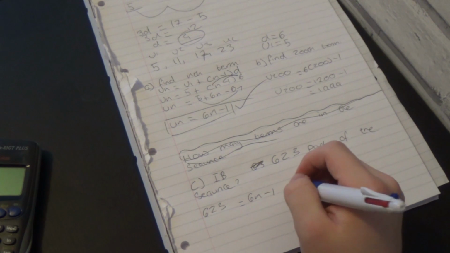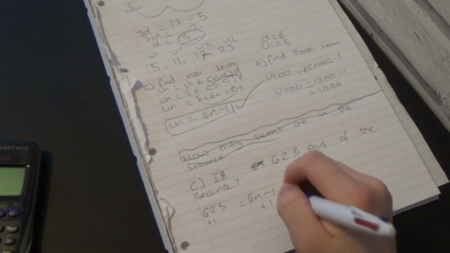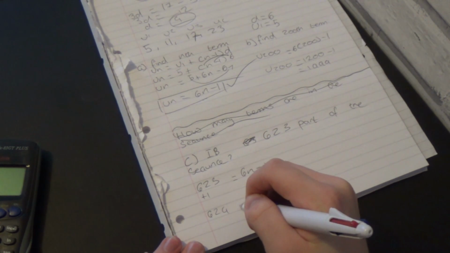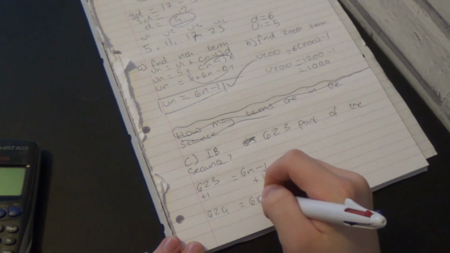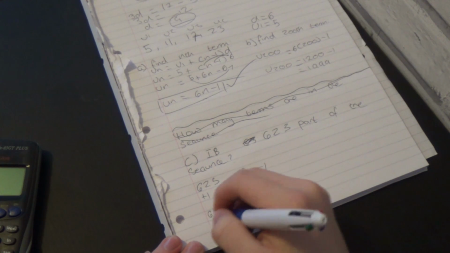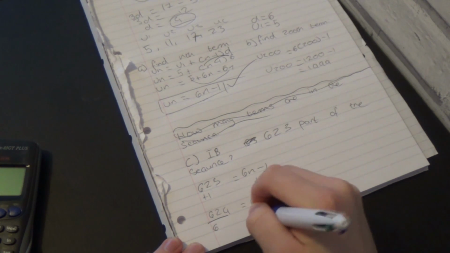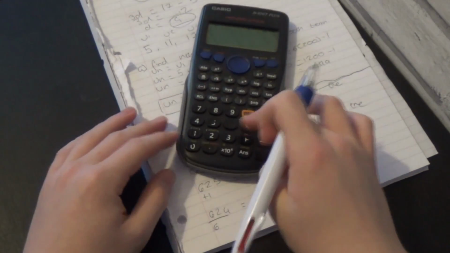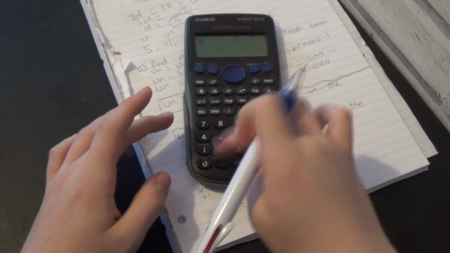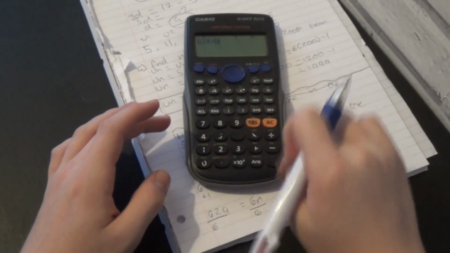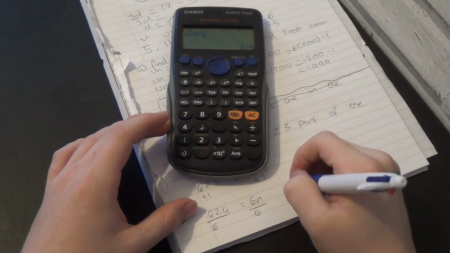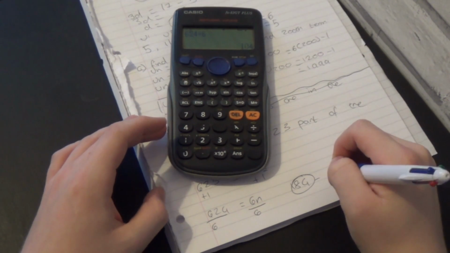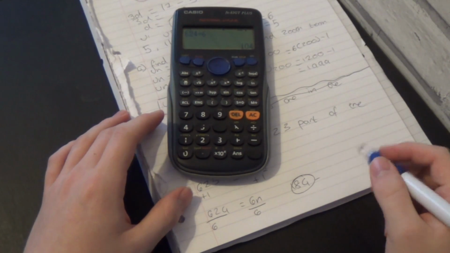We have to add 1 to either side to get rid of this pesky 1 over here. So that would equal 624 equals simply 6n. And then we divide both by 6, and that will result in, give me a sec, 624, yep, 624 divided by 6, and that would equal 184. And since 184 is a whole number, it is part of the sequence.